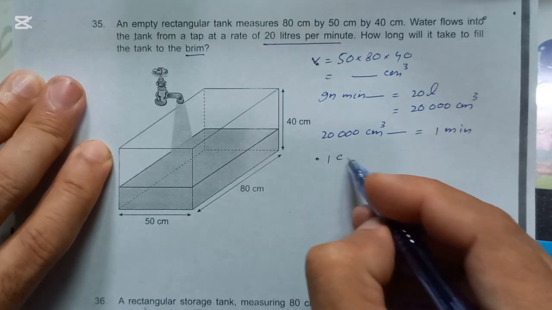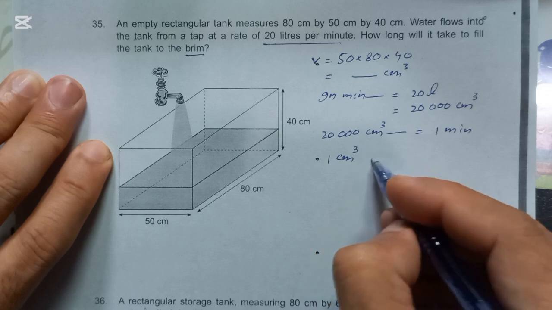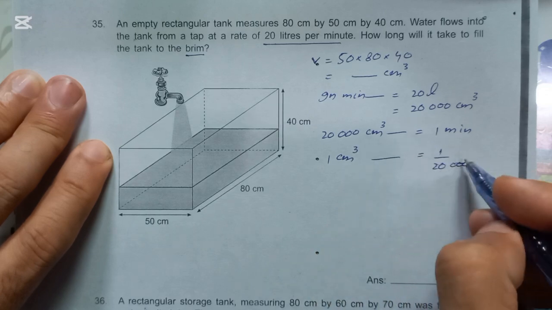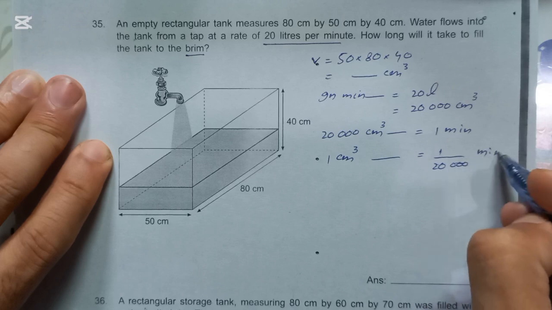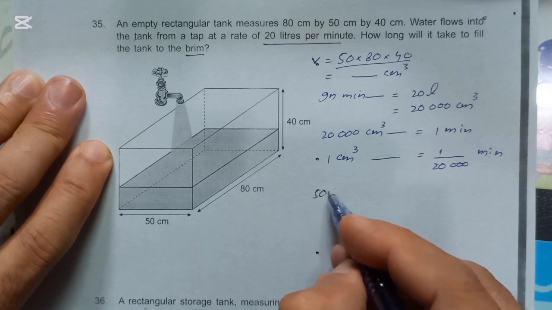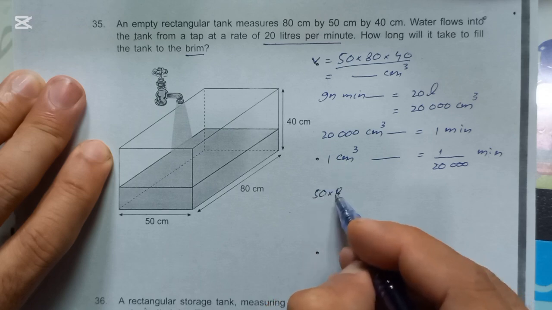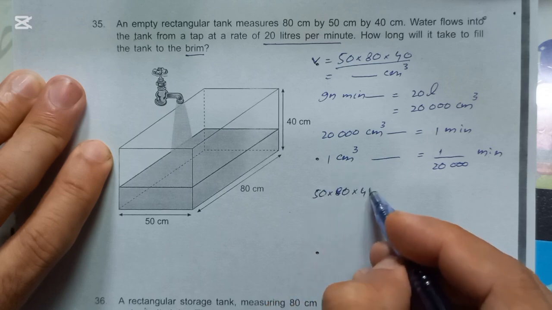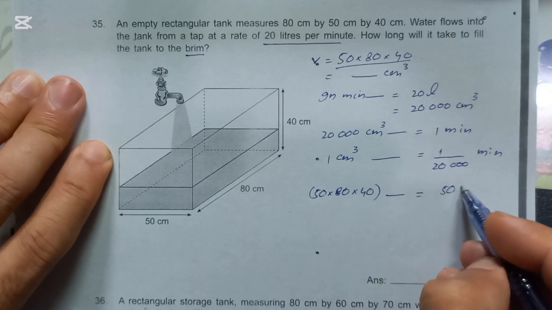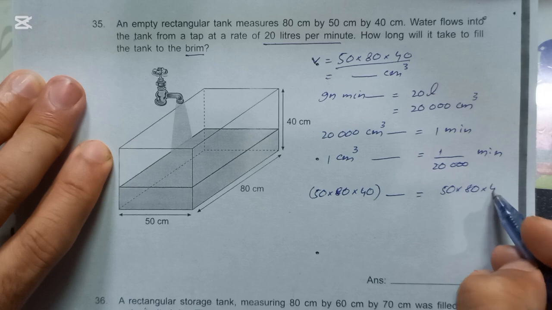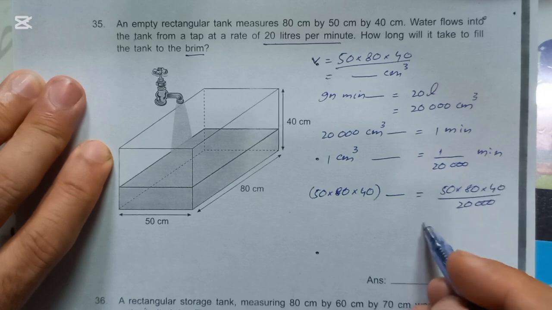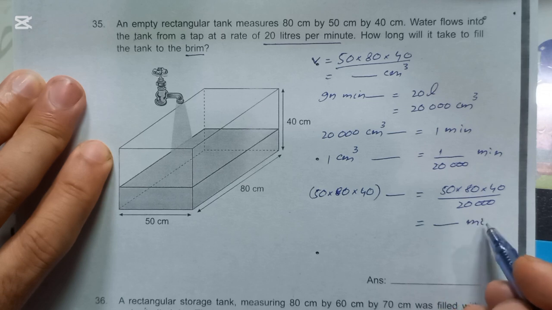From here, find 1 centimeter cube. That will be equal to 1 over 20,000 minutes. And we are required to find this volume. So 50 into 80 into 40 divided by 20,000. Solve it on the calculator, you will get the answer. That will be in minutes.